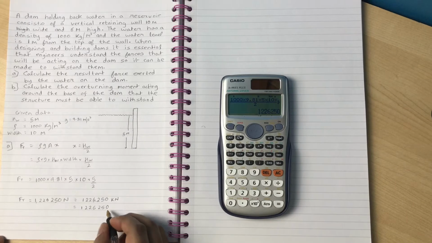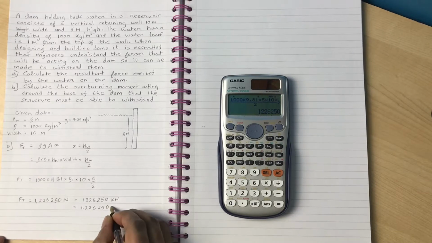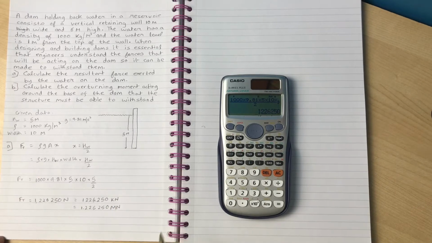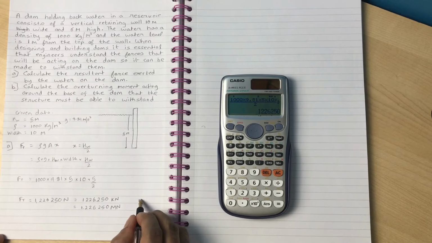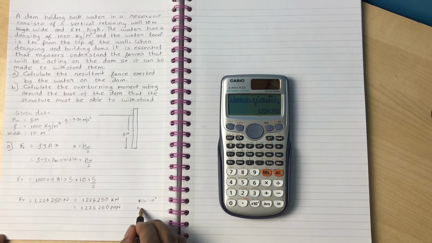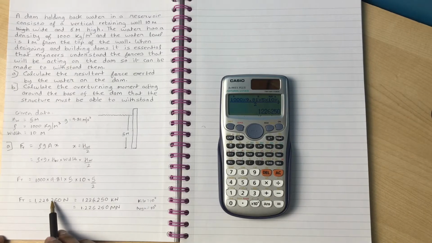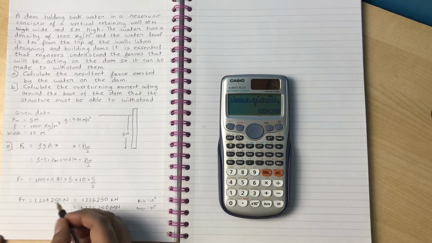1,226,250. So 1, 2, 3, 4, 5, 6 places, meganewton. Now this is just something for you to know: what is kilonewton and meganewton. Kilo is basically 10 to the power 3, and mega is 10 to the power 6. And all you're doing is just moving the zeros to the left to get a higher unit. But it is better if you leave your answer in terms of Newton in your exam.